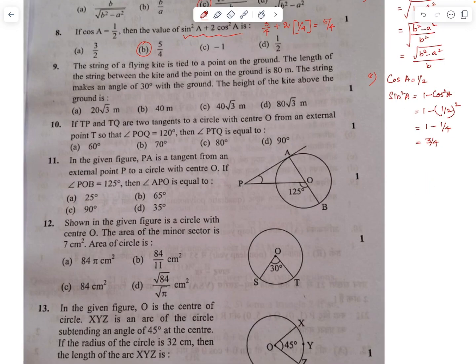Question number 9. The string of a flying kite is tied to a point on the ground. The length of the string between the kite and the point on the ground is 80 meters. The string makes an angle of 30 degrees with the ground. The height of the kite above the ground is. So this is 80, and the string makes an angle of 30 degrees with the ground.